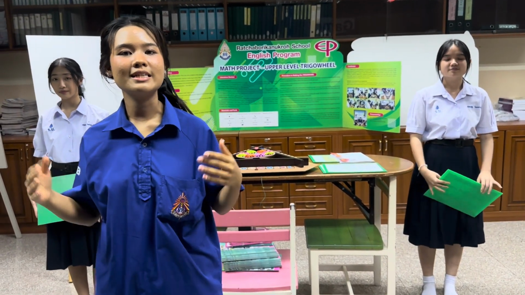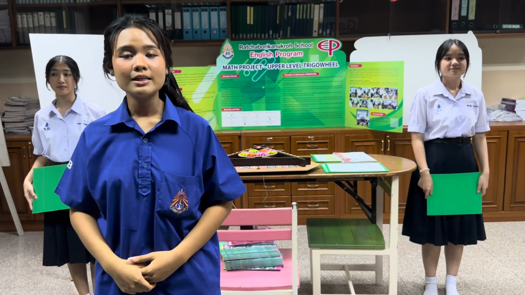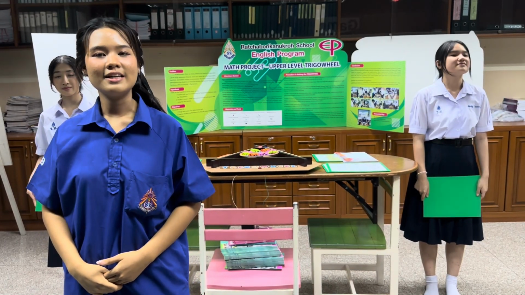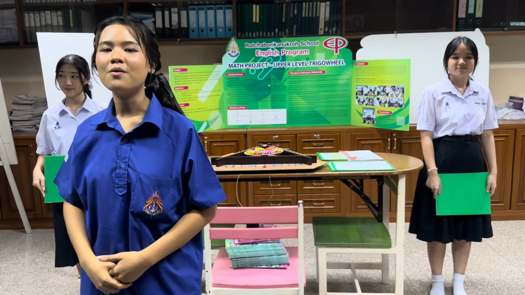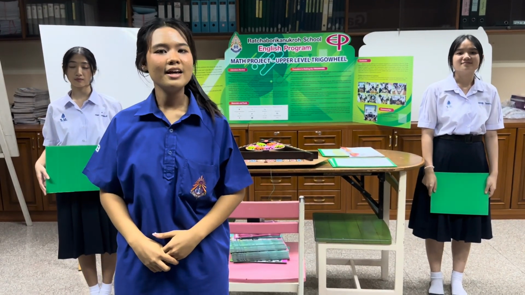that can be used in the classroom. After the pandemic, it is very important that the students still see the value and importance of learning in the classroom. So, we decided to create a Trigo Wheel, which is fun and useful in learning the values of trigonometric functions.